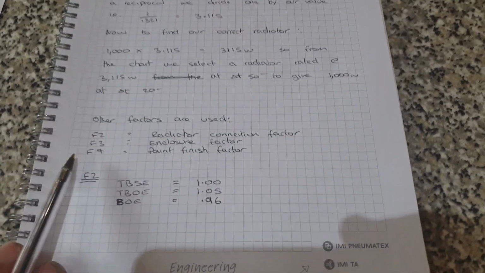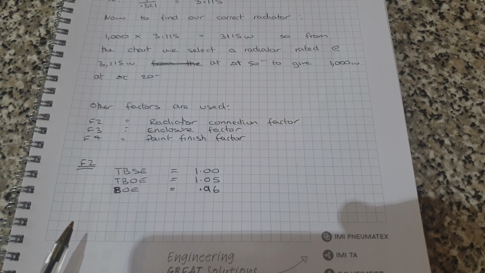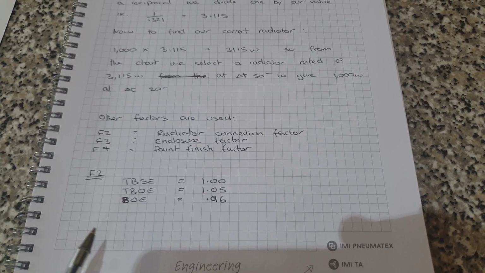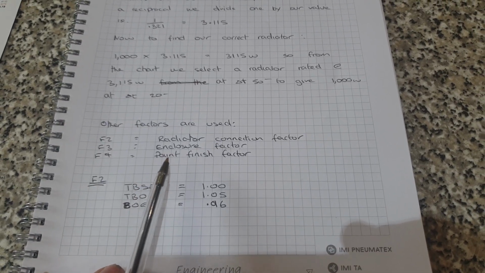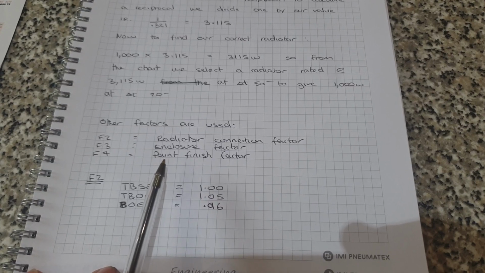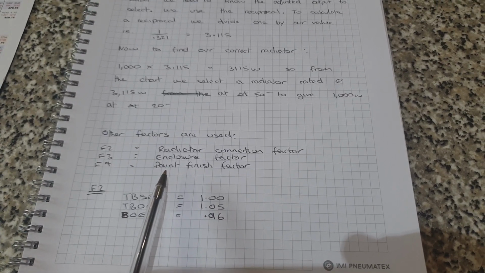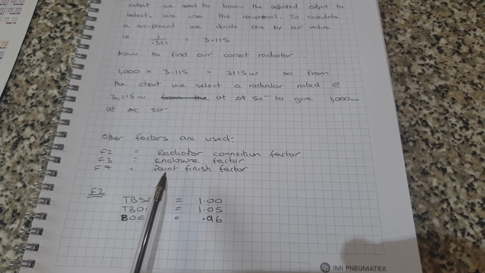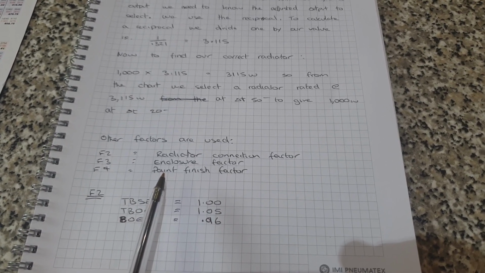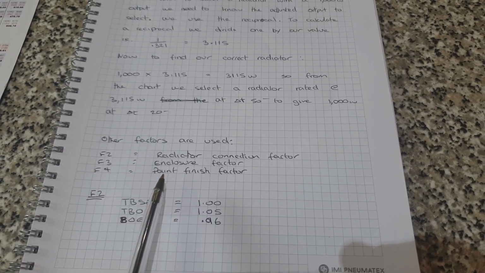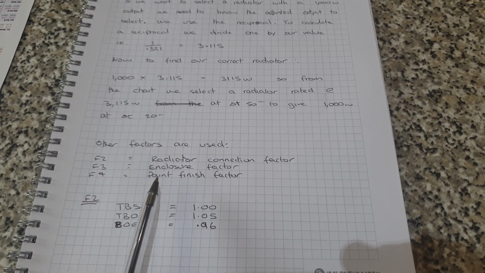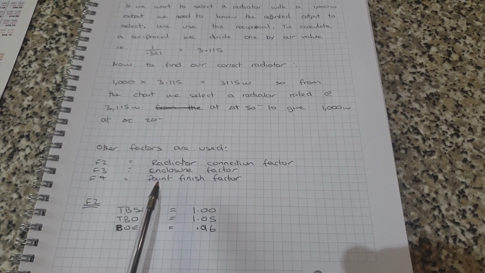So the other factors, we get F2, radiator connection factor, F3, enclosure factor, and F4, paint finish factor. So working on the less interesting ones first, if you change your paint finish on your radiator, it may affect the output of the radiator, and in the SIBSI book are some factors to apply for a change of paint finish. In general practice, oil and water-based paints will give you the full output, and metallic type paints will reduce the output quite a lot, and I can't remember the numbers.